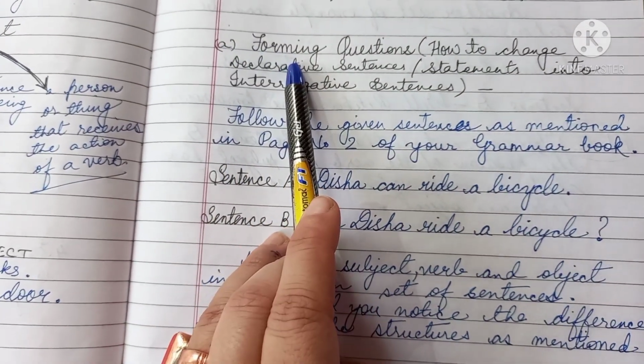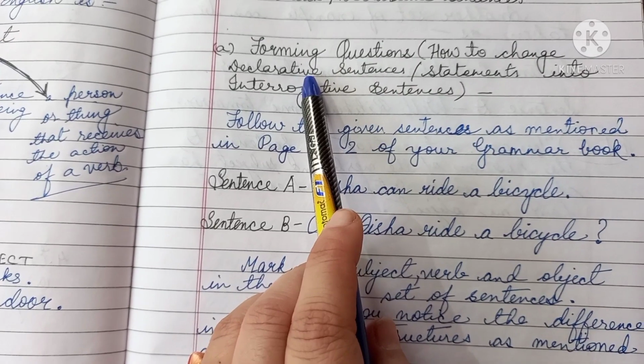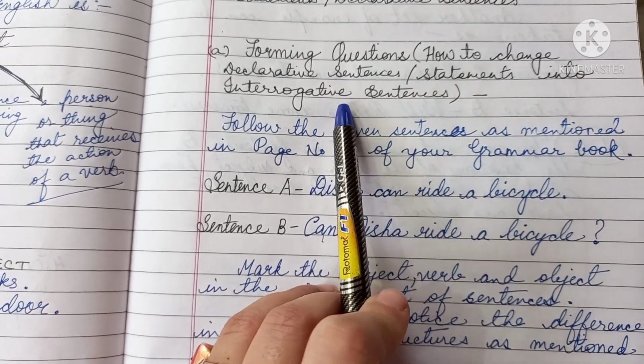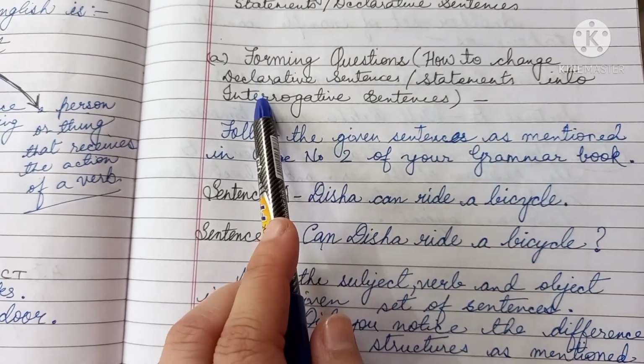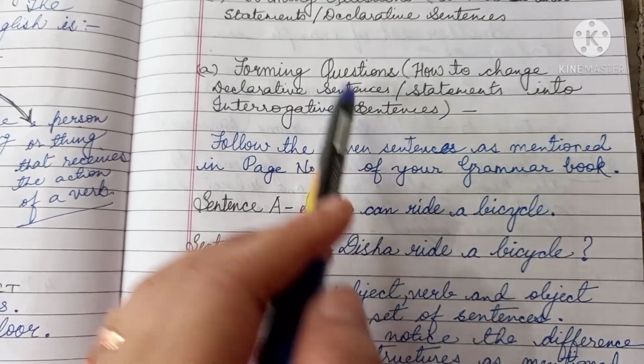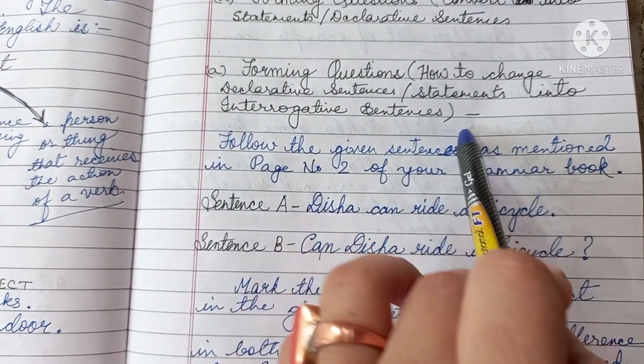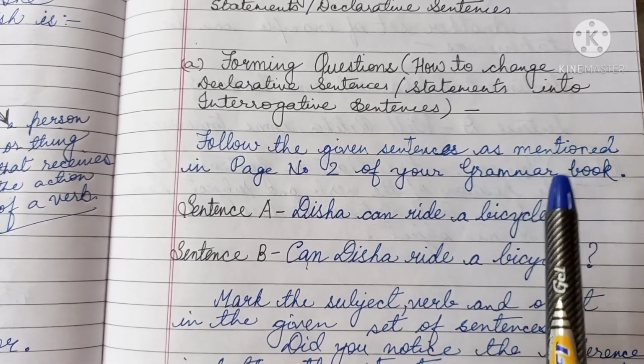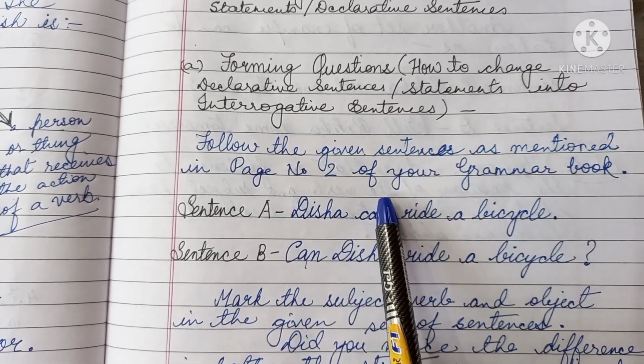Forming questions here means how to change declarative sentences or statements into interrogative sentences, or how to change interrogative sentences into declarative sentences or statements. So please follow the given sentences as mentioned on page number 2 of your grammar book.